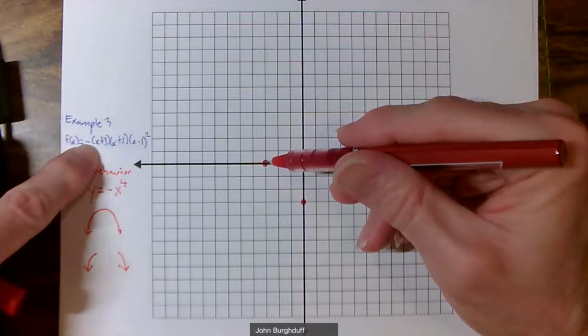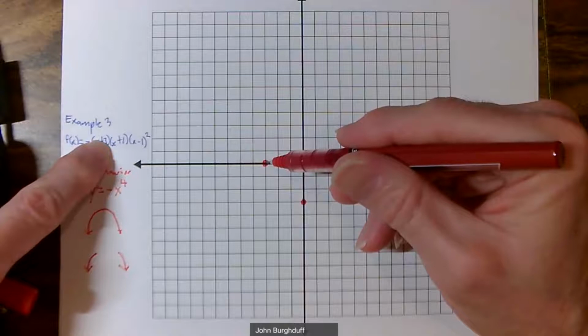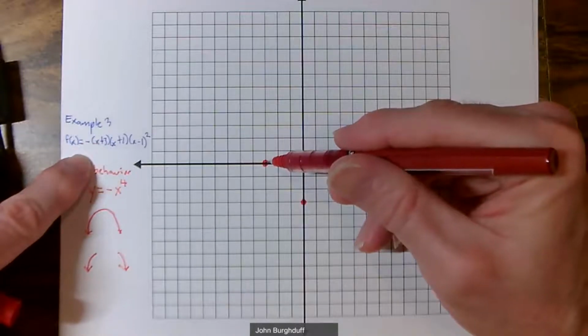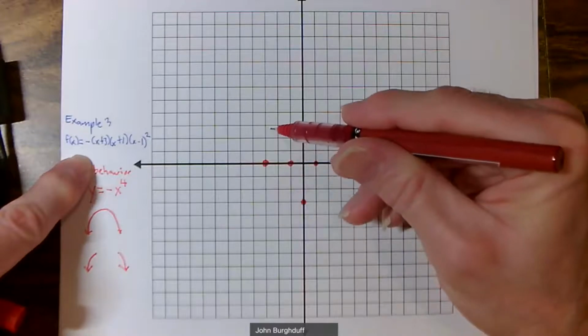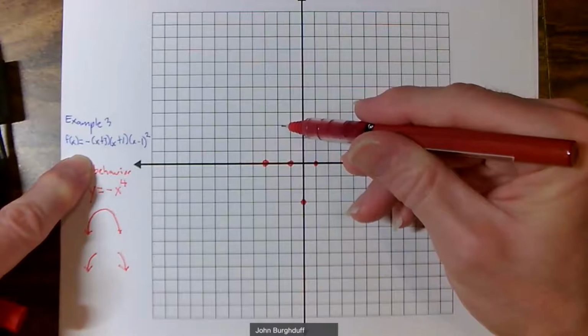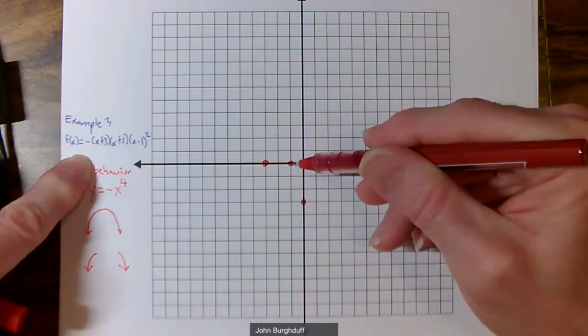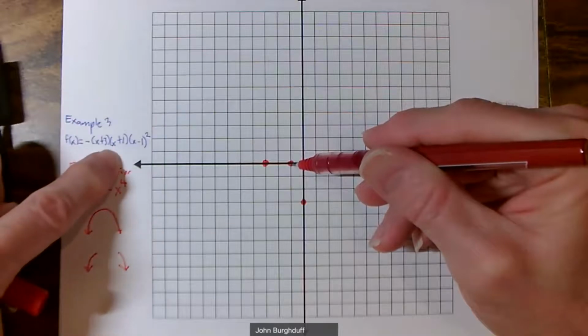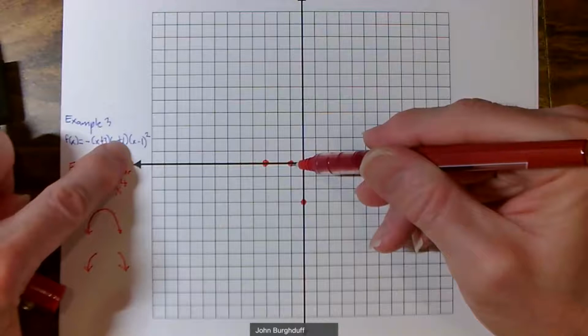That corresponds to this factor. It's raised to an odd power, which means that at that x-intercept, the graph will pass through that point like a line. Now it somehow has to turn around and come back and hit this x-intercept. That one corresponds to x plus 1, which is also raised to an odd power.